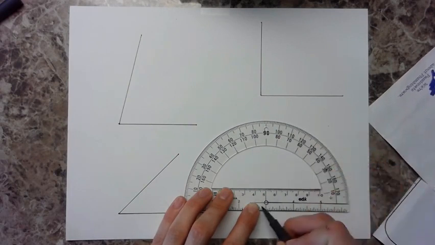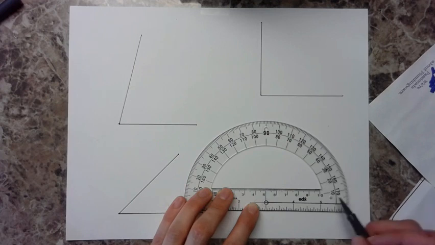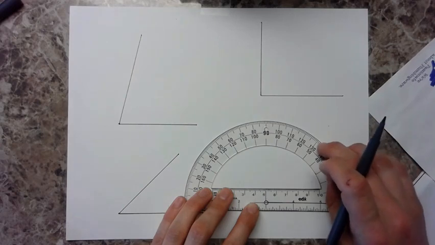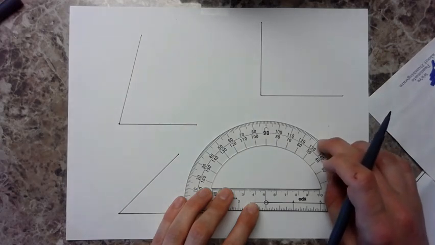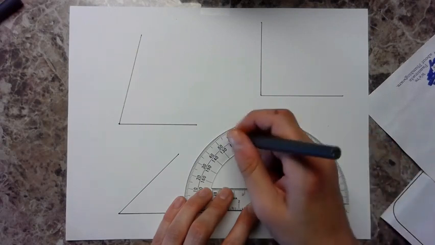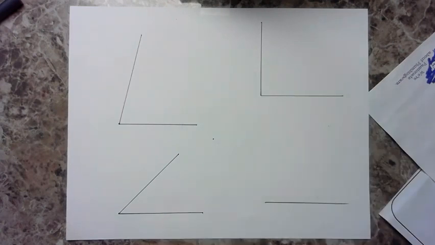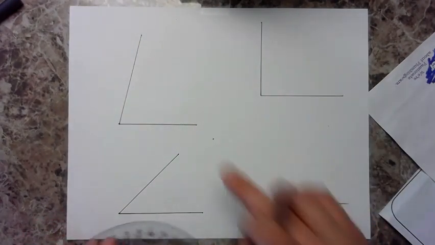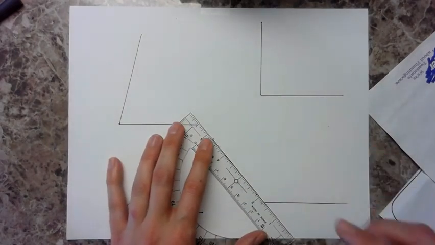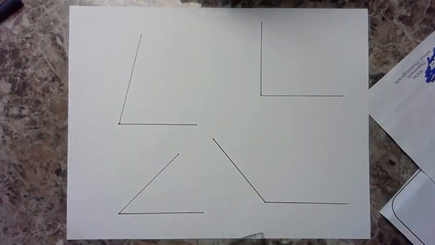But if I make that angle, is it going to be a cute little angle that can fit in the square, or is it obtuse? Is it bigger? That would be obtuse, so it has to be the bigger number, 130 over here. So I'm going to do a dot, and then I'll connect my vertex to the end of that ray. And now I have a 130 degree angle.